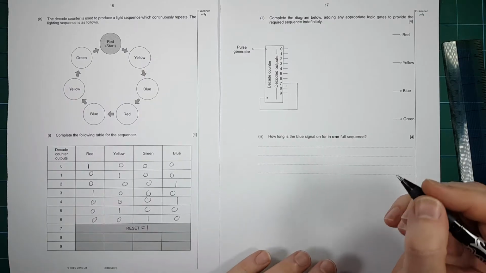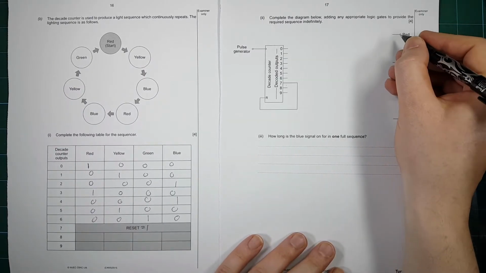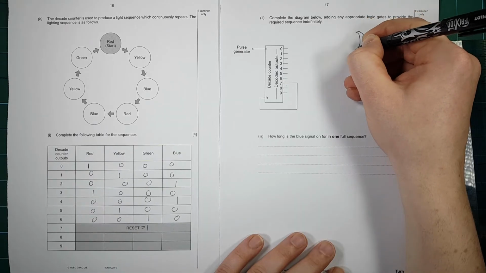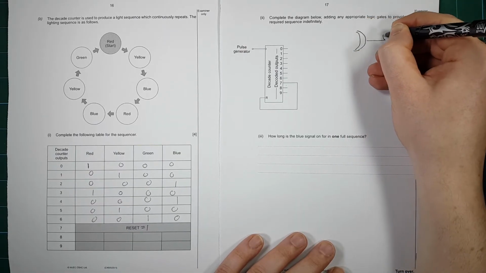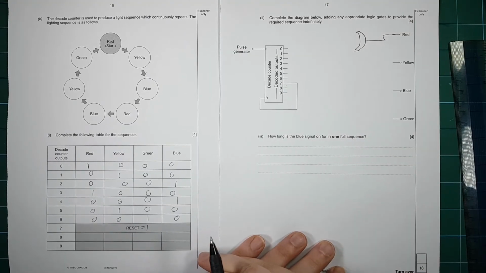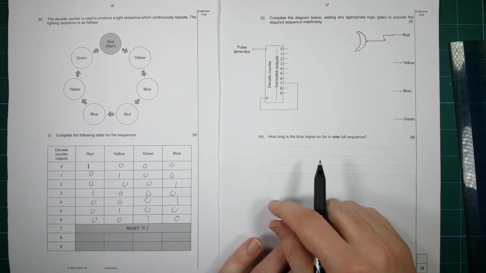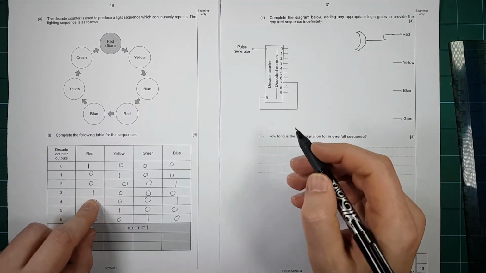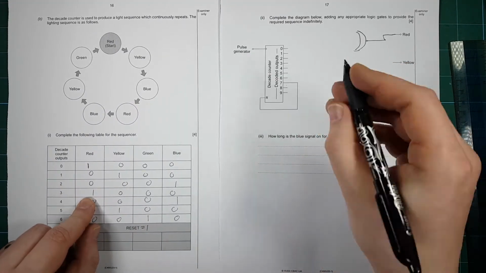Well, this is really easy. If you want the red one to be high, all you do is you get an OR gate, and you connect the output of the OR gate to that red signal there, and we choose any ones that we want it to be red, and we put those as the inputs to this OR gate. So we want it to be on 0 and 3.